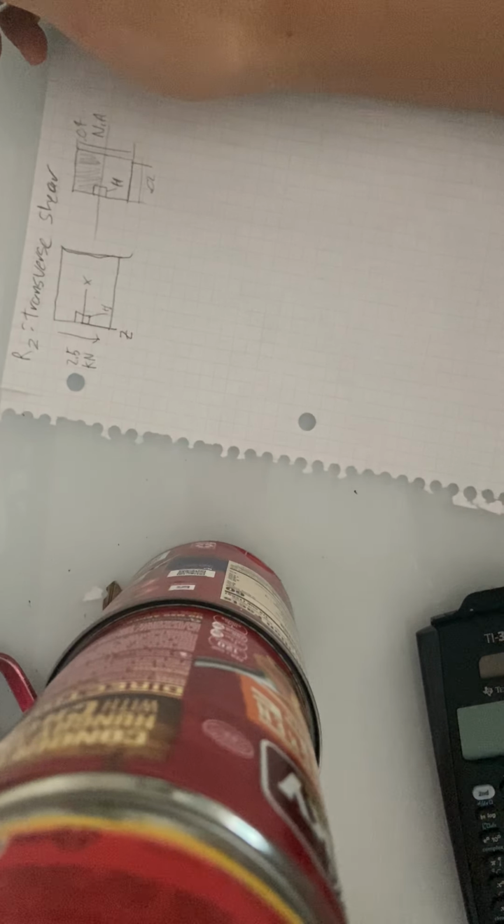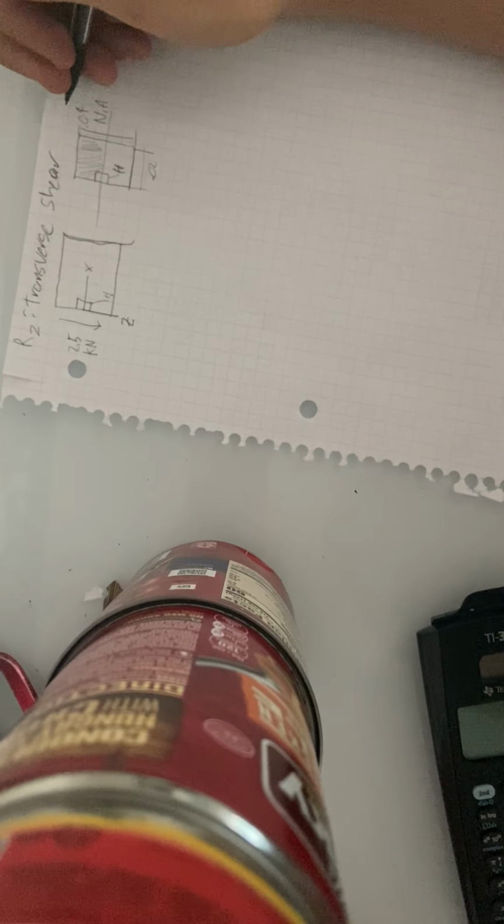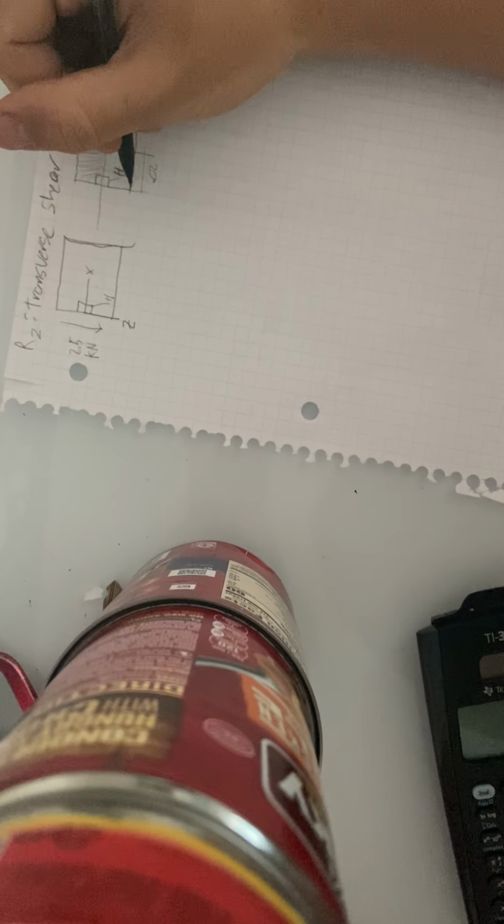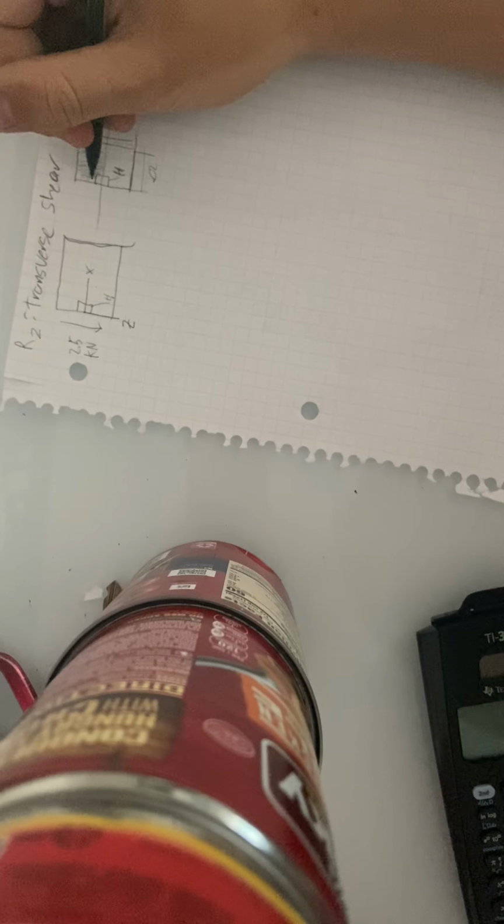Sorry, so our y bar is going to be, this is like our halfway point.